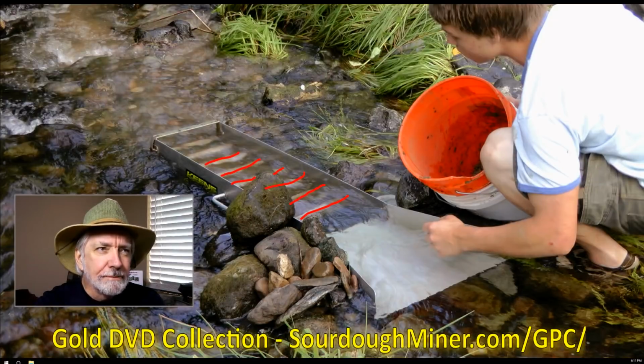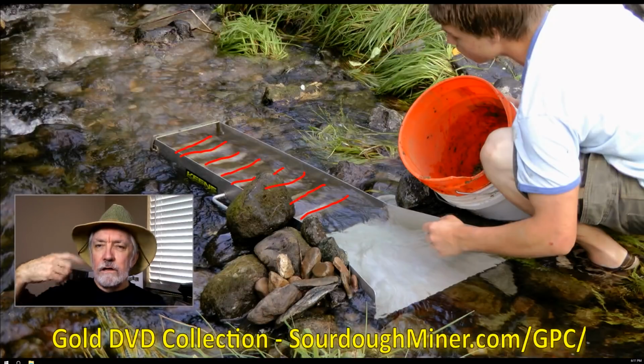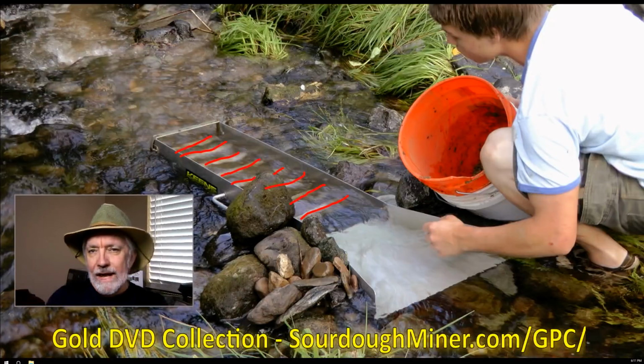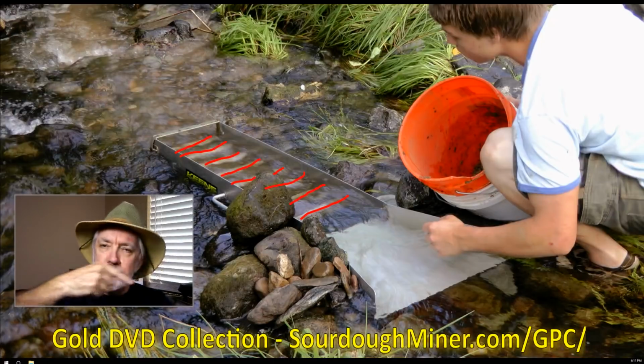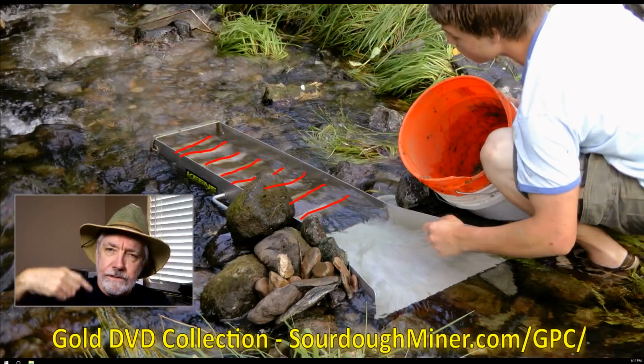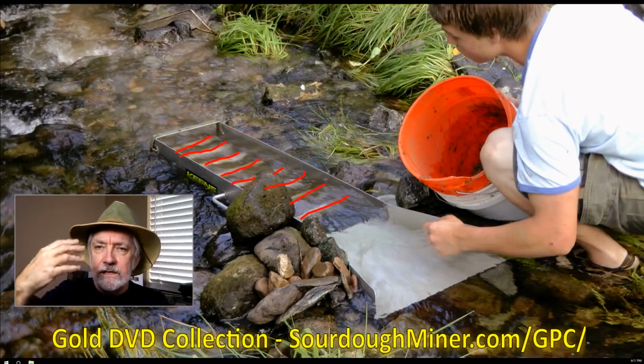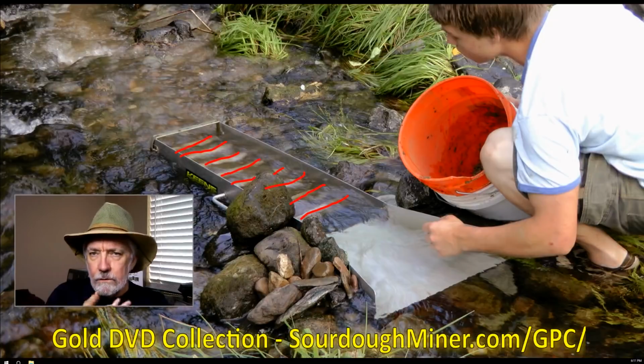Now, what are these bars up to? Well, they're causing turbulence in the flow and causing those circulations, those boils or eddies that go along the horizontal direction that cause the riffles to automatically classify the material and force the gold to settle out behind the zero velocity zone just back of the riffle.